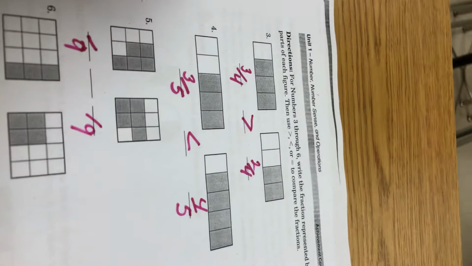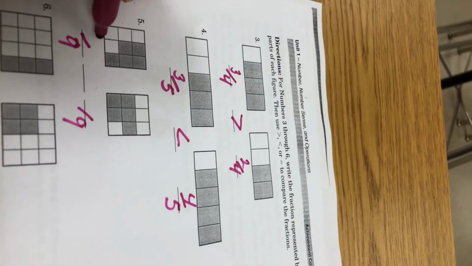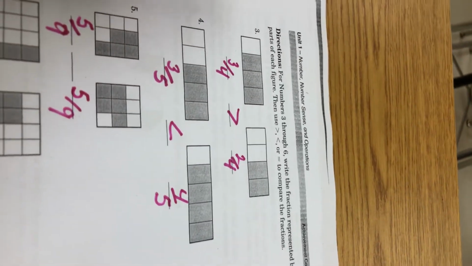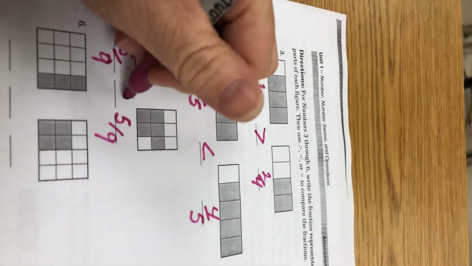Now, how many pieces are shaded on the first one? 5. And on the second one, 5. So since they're both the exact same fraction, they would be equal.